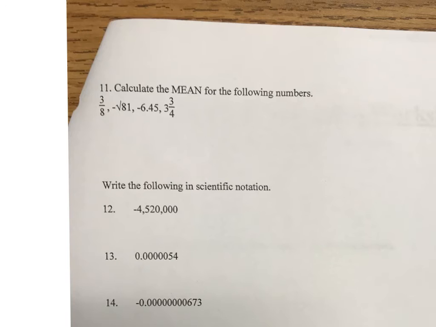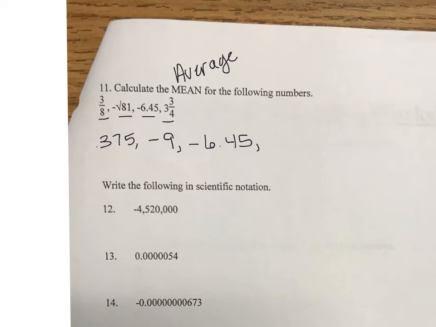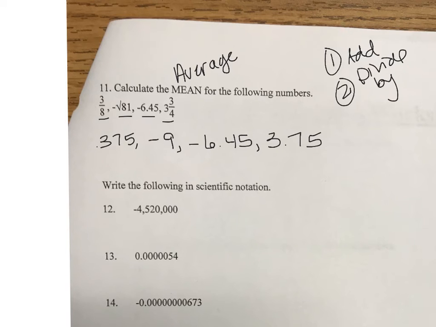Number 11, calculate the mean. That's the same as saying calculate the average. So figure out what all of these numbers are in decimal form before you add them. So 3 divided by 8, 0.375. Negative square root of 81 is -9, -6.45, and 3 3/4 is 3.75. So you have to, step 1, add them all up. Step 2, divide by how many numbers are in the set, which is 1, 2, 3, 4.